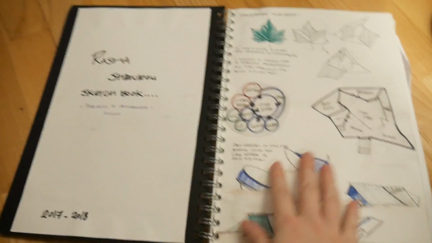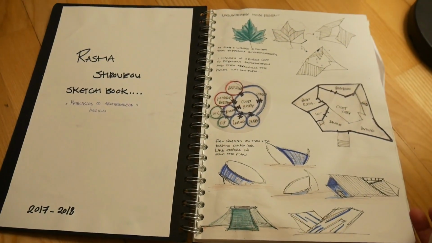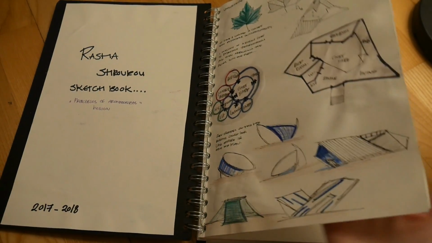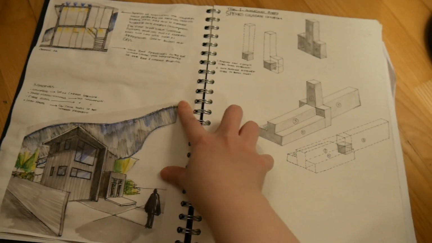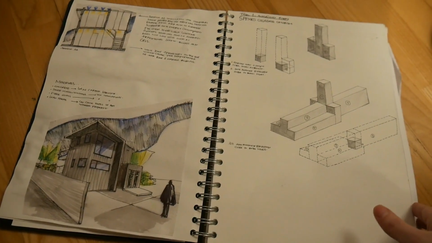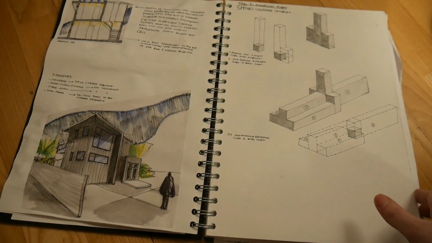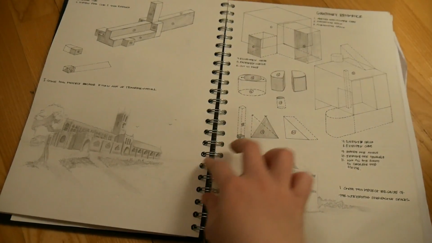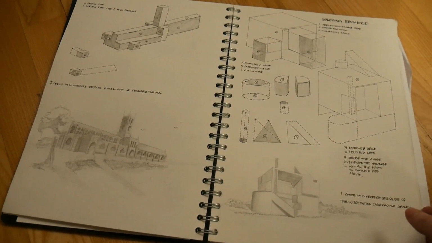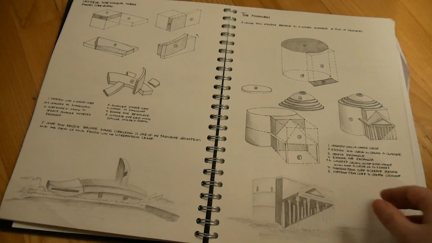For this sketchbook, the first thing that you see is sketches for the Unsustainable project. I'll link that video that I did and you should definitely watch it because it's so funny and ironic. And then the next task was just to analyze different buildings and how they curated their form. So these are the buildings. I did 5 projects in total.